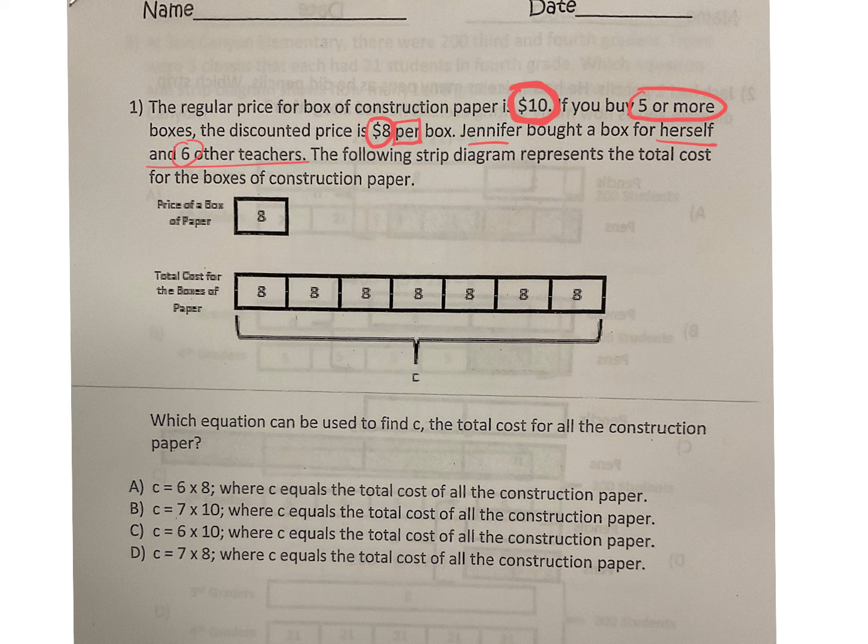How many people bought them? How many boxes did she get? Hayden? 5 or more. What? How many did she end up getting? Annabelle? 6. She bought 7. 7. Herself and 6 teachers. So there's 7 people, right? 7 people, $8 each. Because she got the discounted price.